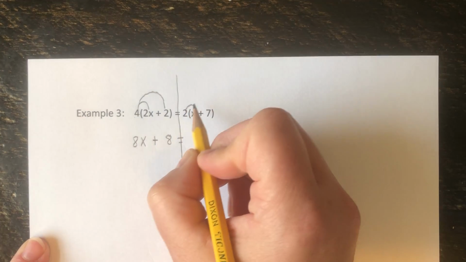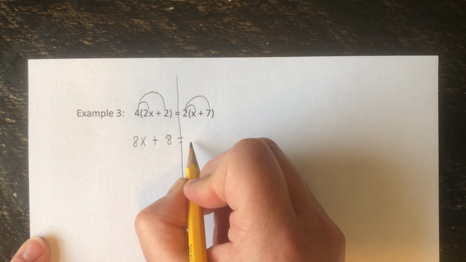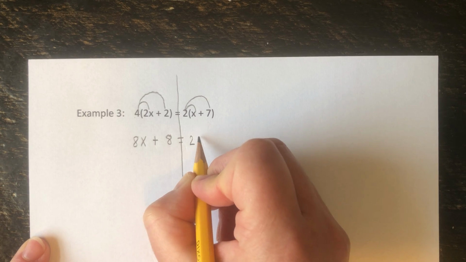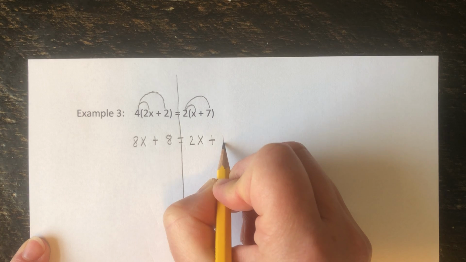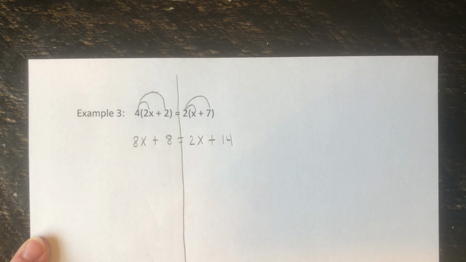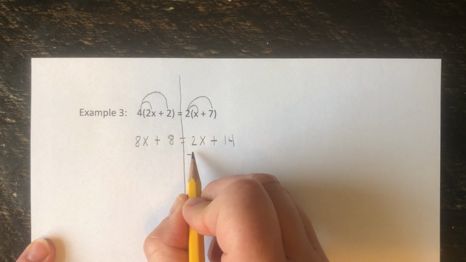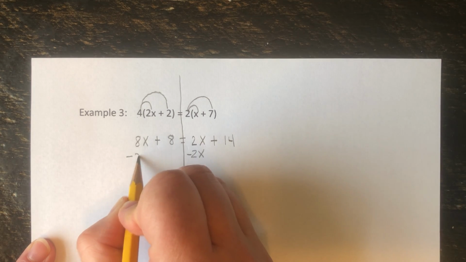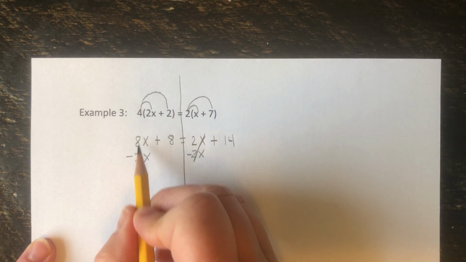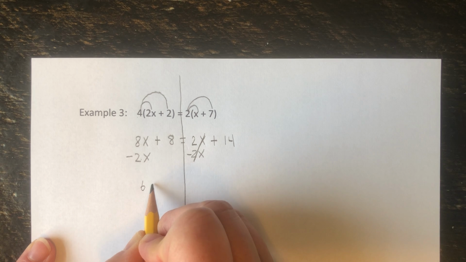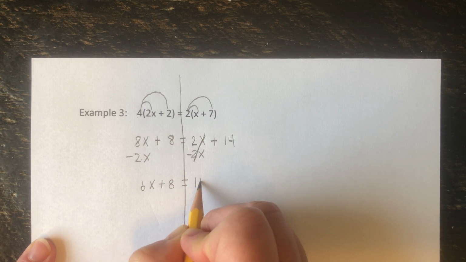equals 2 times x and 2 times 7. So 2 times x is 2x. 2 times 7 is 14. Again, I want to get the x's on one side, so I'm going to subtract my 2x on each side. They will cancel. 8 minus 2 is 6x plus 8 equals 14.